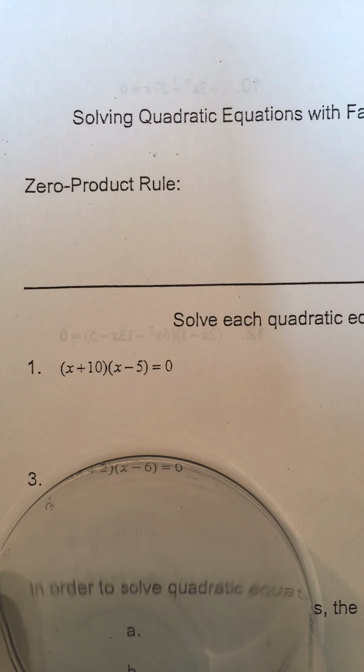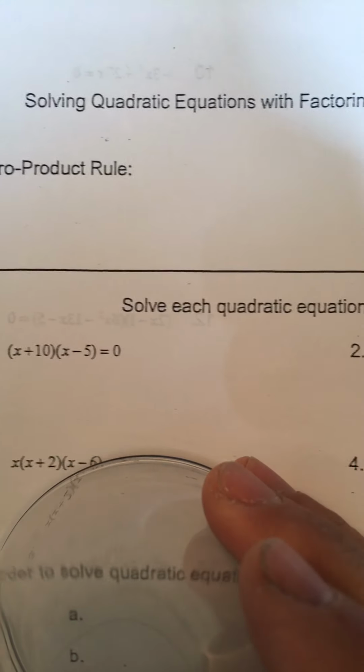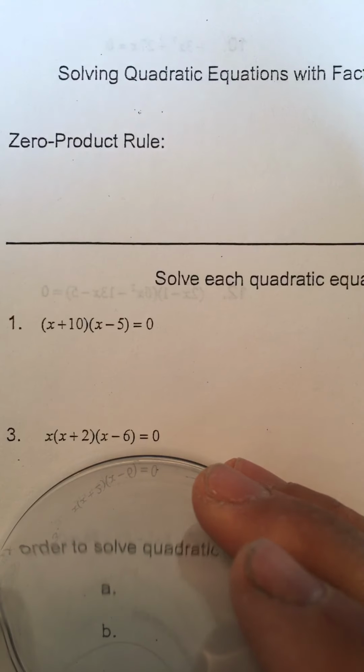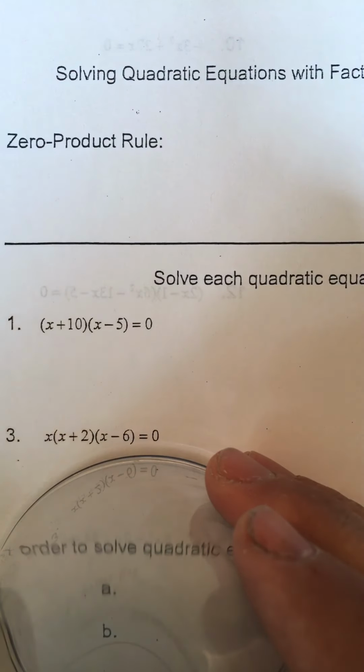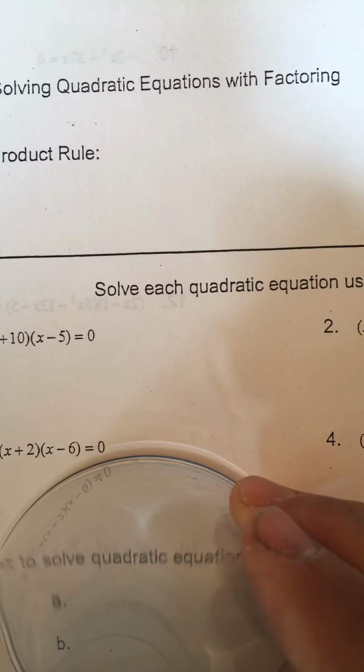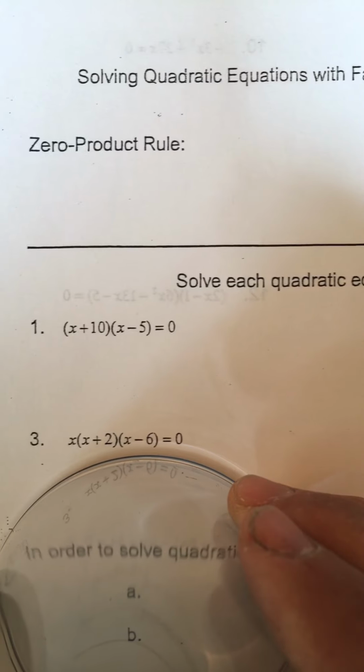Hey guys, today we're going to be solving quadratic equations with factoring. There are several ways of solving quadratic equations. You guys will learn all the methods that you can use. Certain methods are good for certain situations, and obviously this is going to be a method that's used when you can factor the given polynomial.